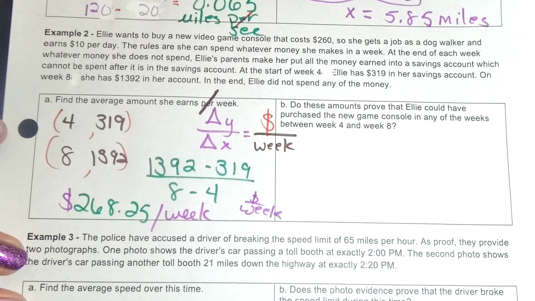Can you say that whole sentence louder? Did everybody hear that? One more time, louder. She makes $268 a week, and it exceeds the amount of game cost.